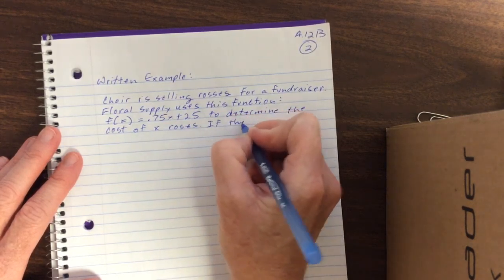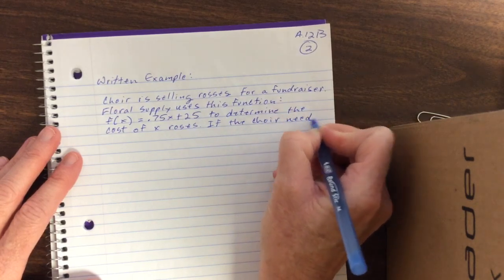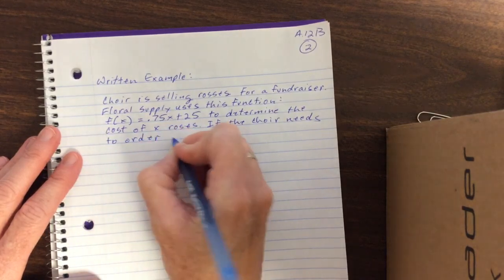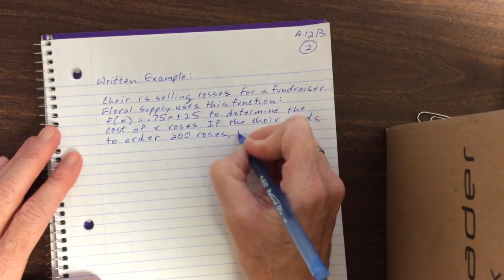If the choir needs to order 200 roses, what is the cost?